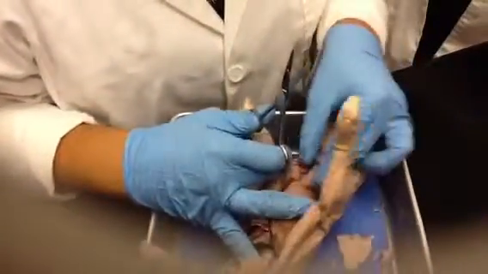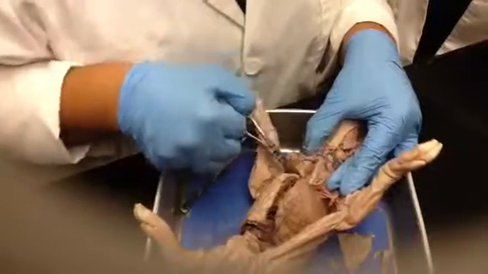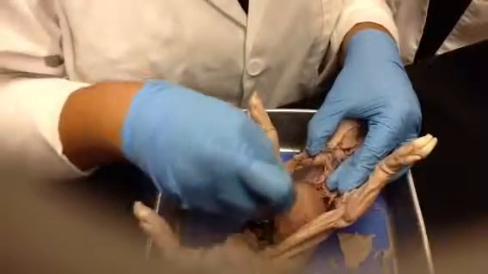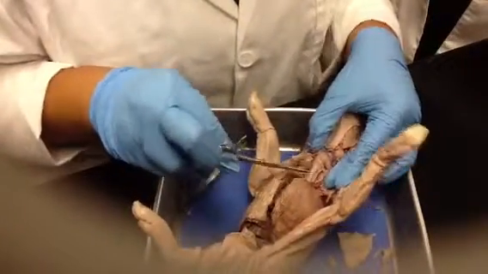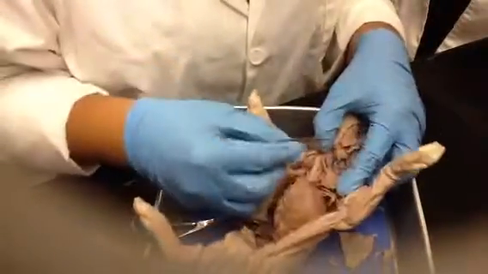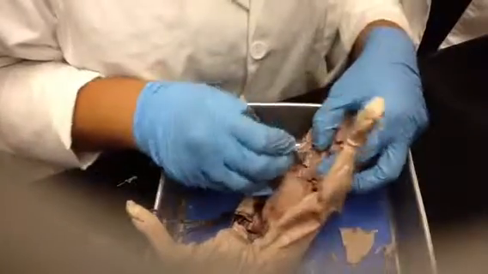Okay, so you can see this right here. This, of course, is your trachea. It's a review. You know that's going to be also on this part of the exam, the larynx and the trachea, because that's technically part of your respiratory system. And then right here is your esophagus.